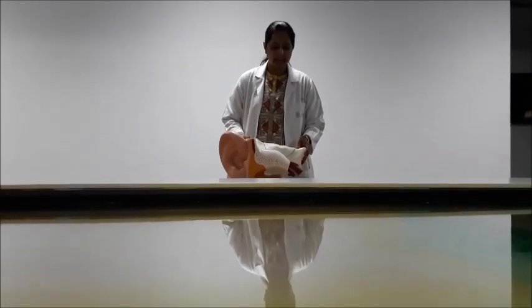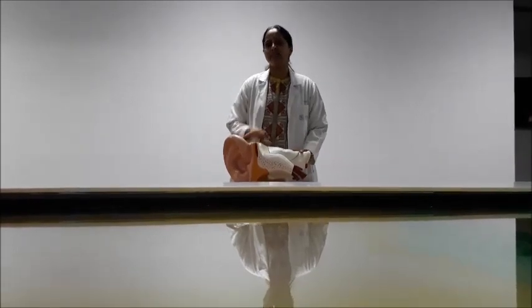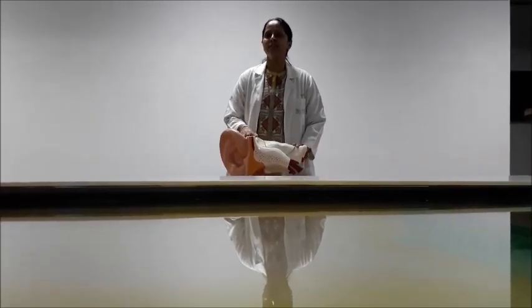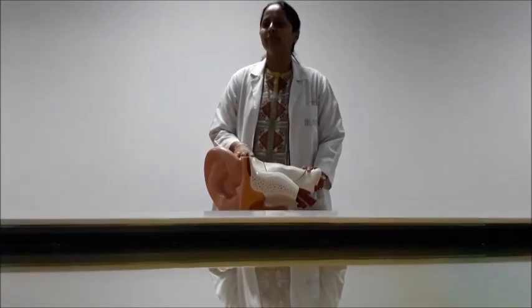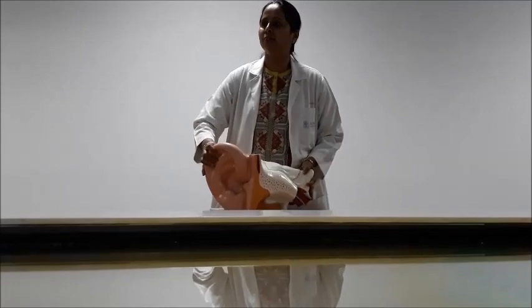Good afternoon everyone. As a part of integrated museum teaching, this week's topic is nose and ear. So I'll be talking briefly about the anatomy of the ear using this ear module.